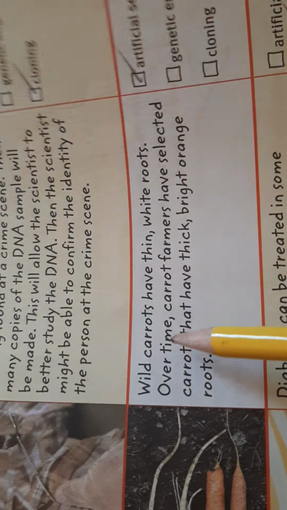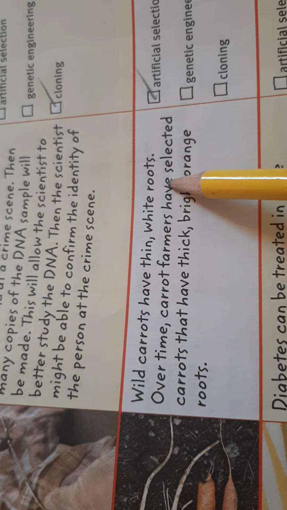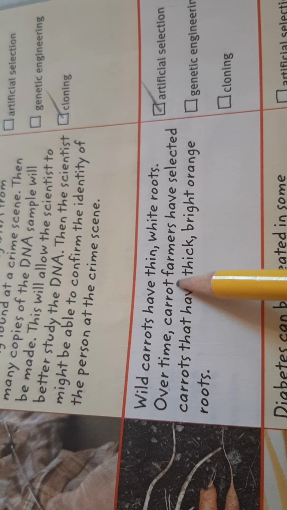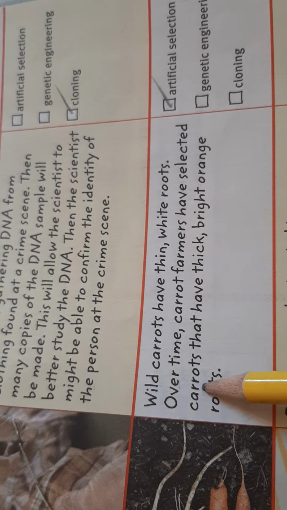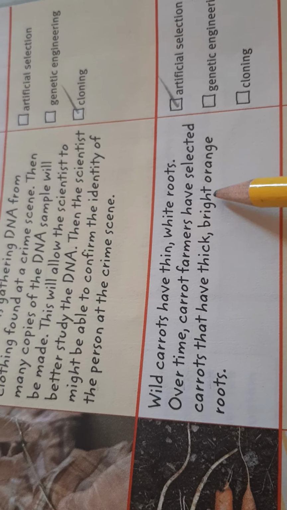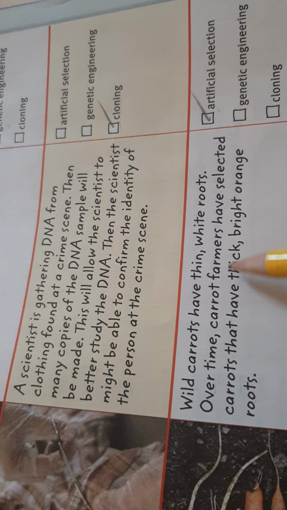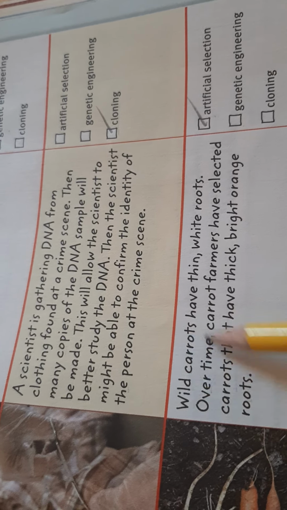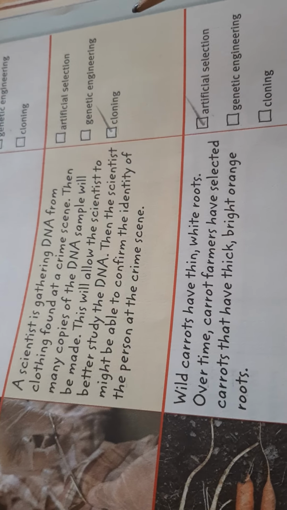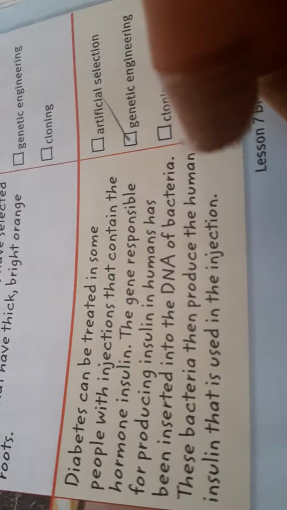Wild carrots have thin white roots. Over time, carrot farmers have selected carrots that have thick, bright orange roots. This is artificial selection. Why? Because I'm taking a specific trait and I'm breeding it. So this is artificial selection.